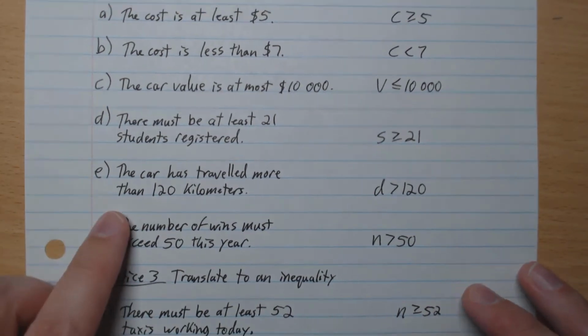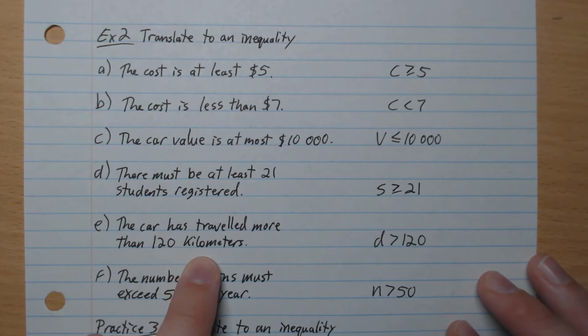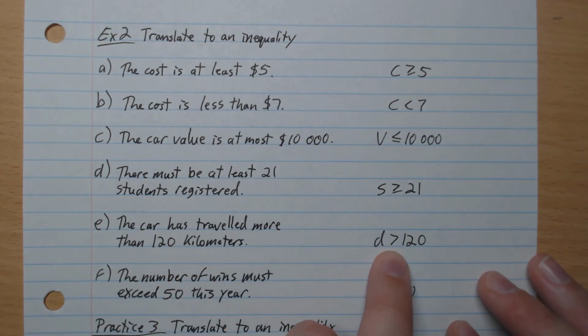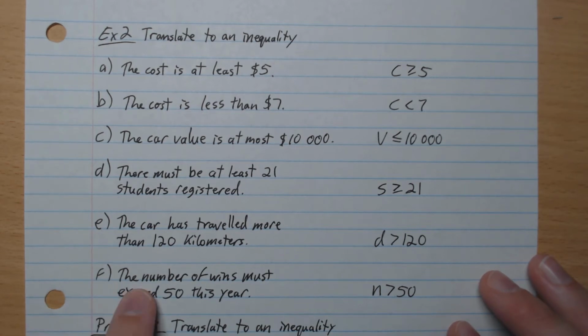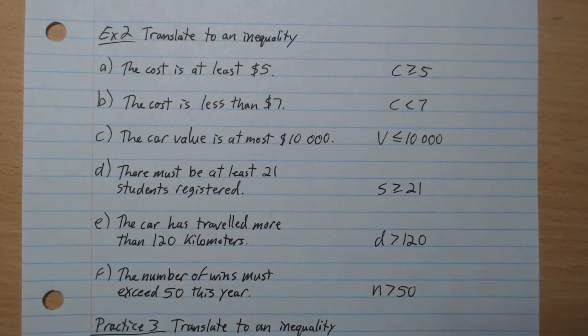E, the car has traveled more than 120 kilometers. So D has traveled greater than 120. F, the number of wins must exceed 50 this year. So the number must be greater than 50, like that.